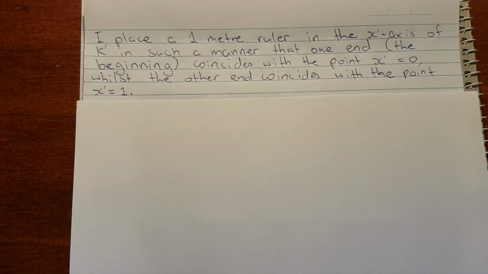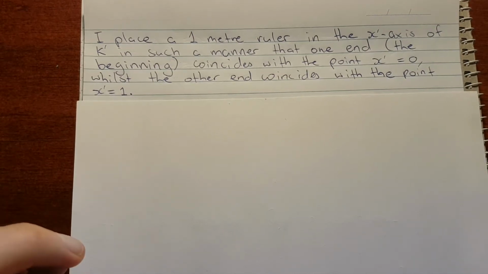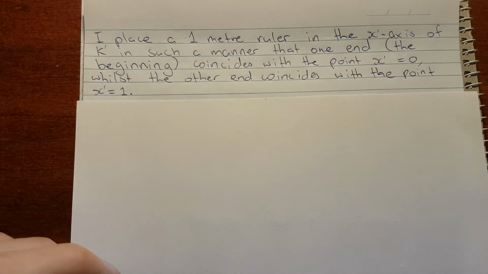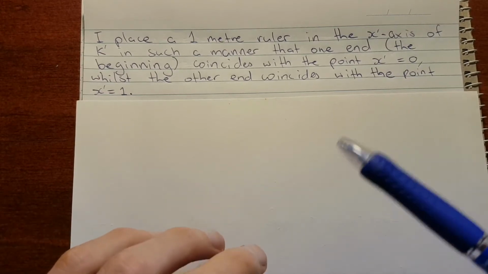Show how length contraction falls out of the Lorentz equations that we derived in the last video. So let's start here.